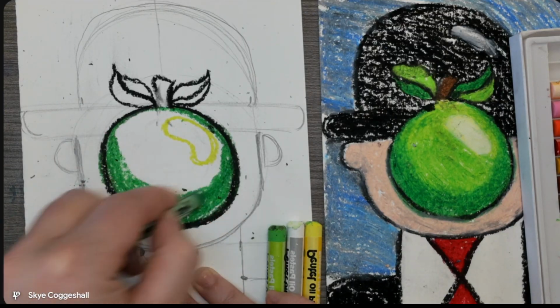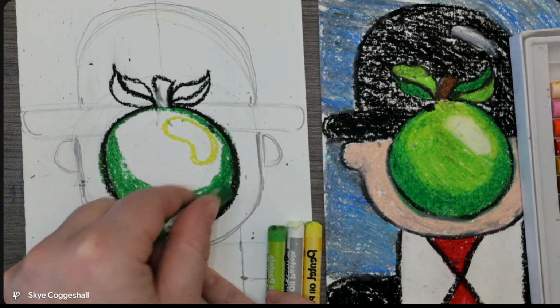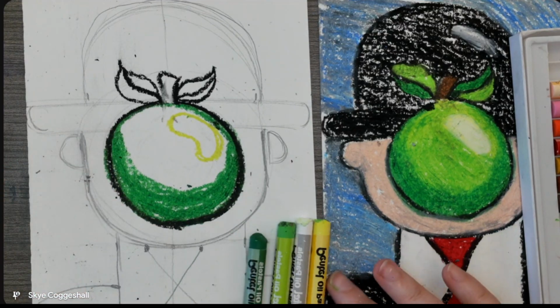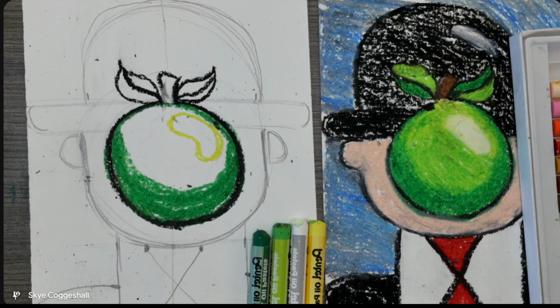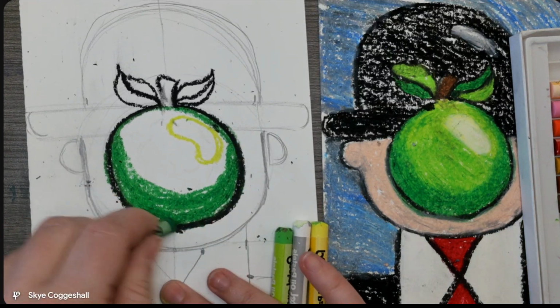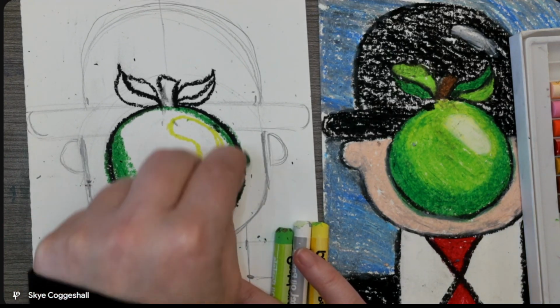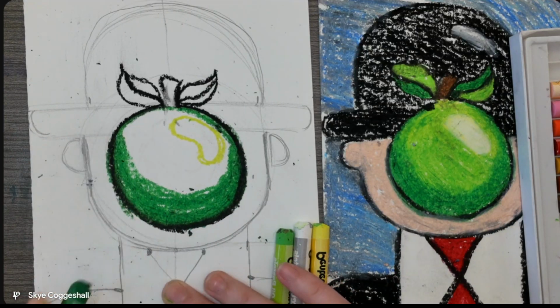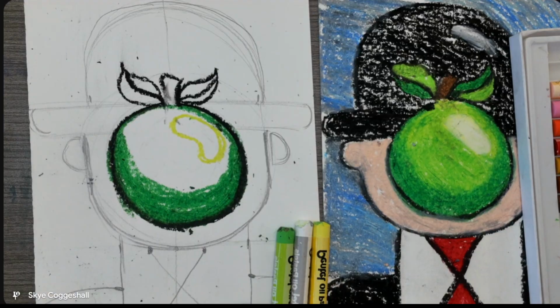Just like this. Don't forget to blend in with the black. Go over the black line. It makes it a lot sharper and smoother, and it looks better.